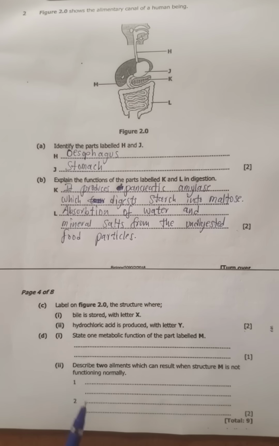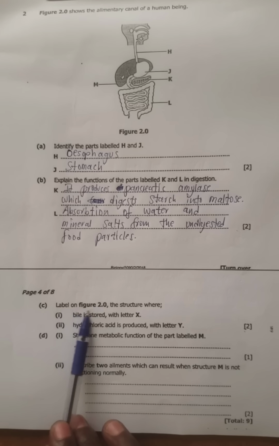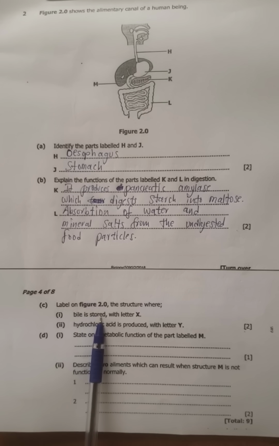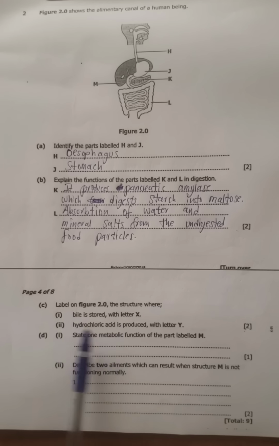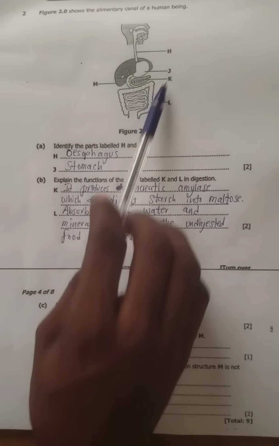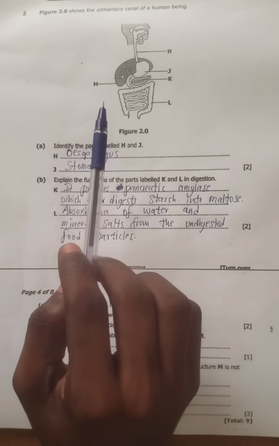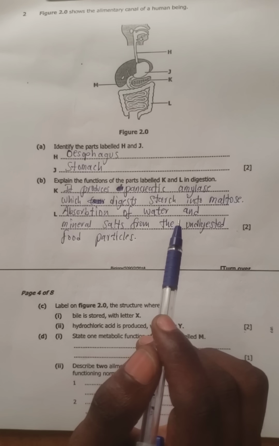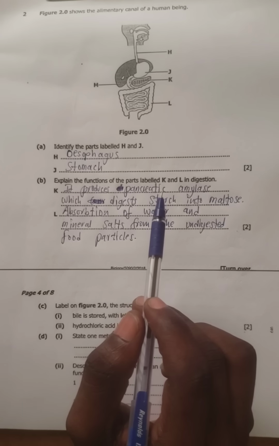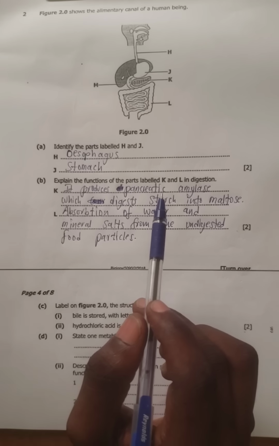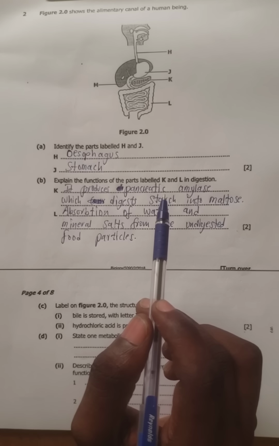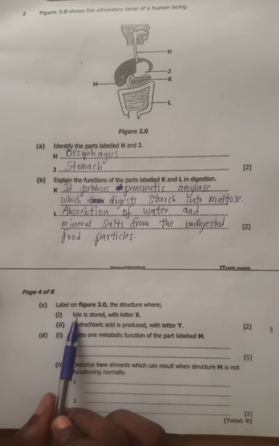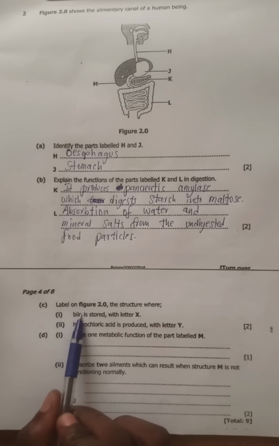All right, let's go to C. C says, label on figure 2.0, this figure, the structure where bile is stored with letter X. So use letter X to name the structure where bile is stored. So you need to know where bile is stored. I explained earlier, bile is very important. Bile is a liquid which is used to digest fats, under the process of emulsification. Emulsification of fats is the breaking down of fats. That is being done by this juice, which is bile.